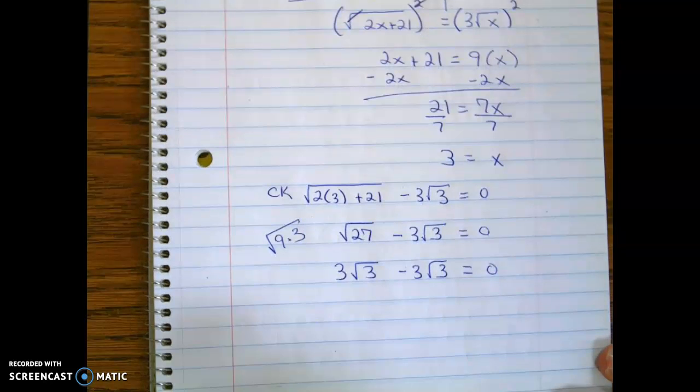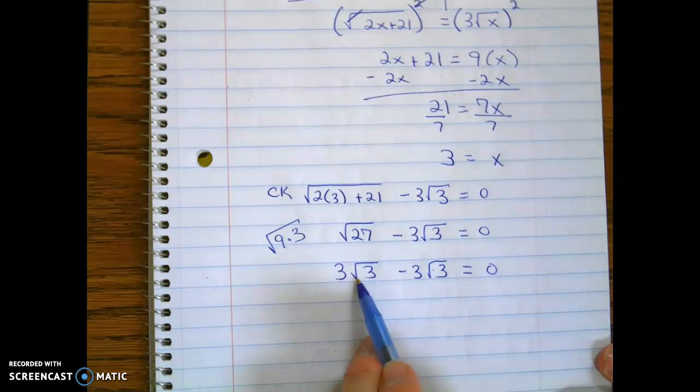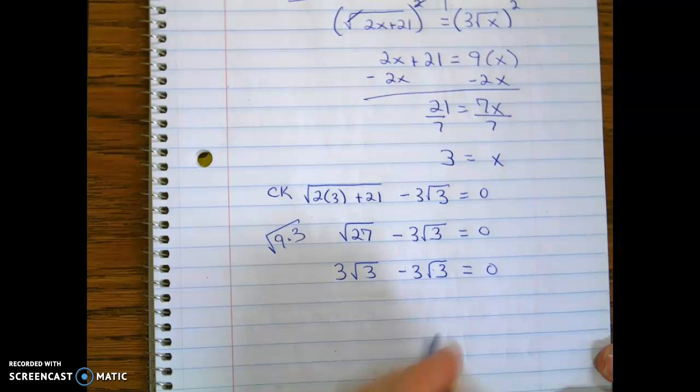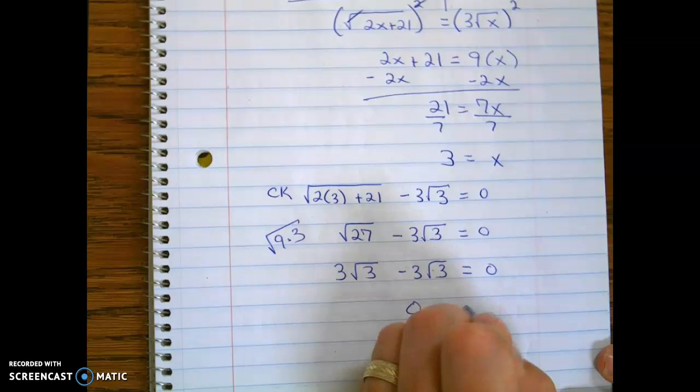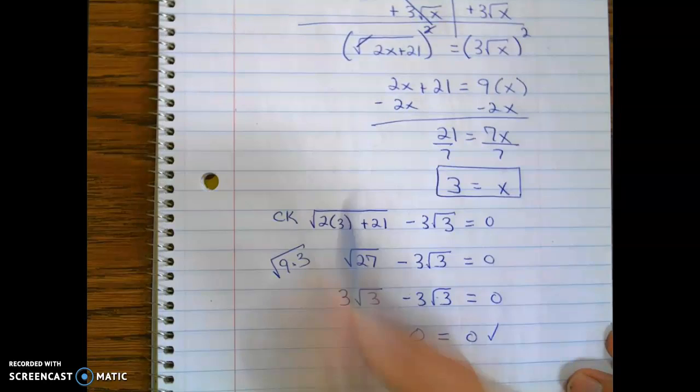Okay? And since the radicands are now the same, we can go ahead and combine these, just like as if we were doing 3x minus 3x. So 3 radical 3 minus 3 radical 3 is 0, and that equals 0. So it checks out. So our answer is x equals 3.